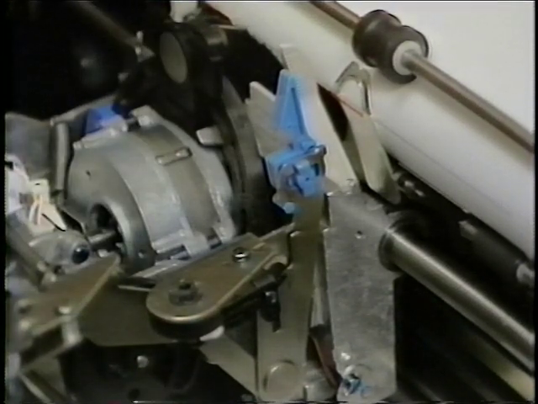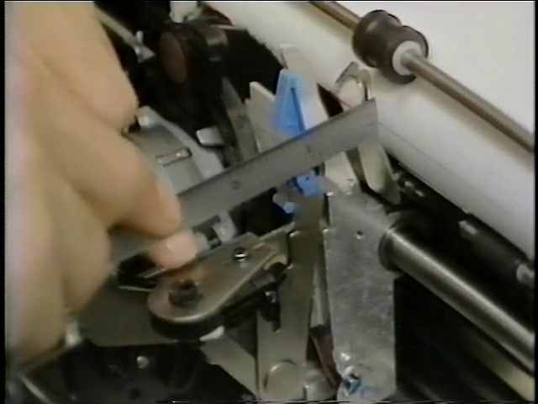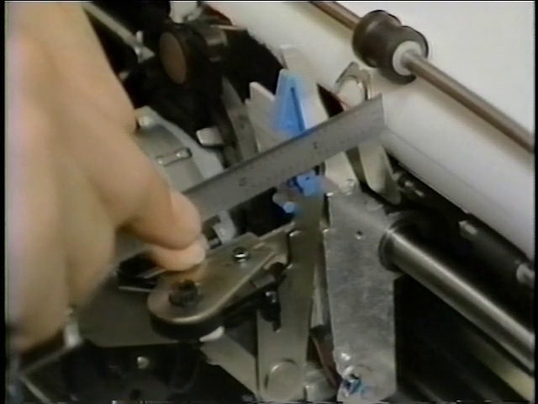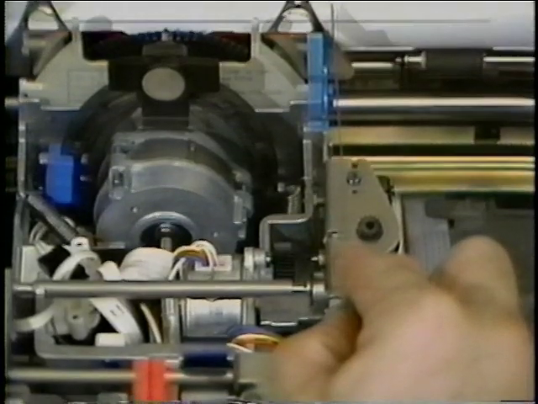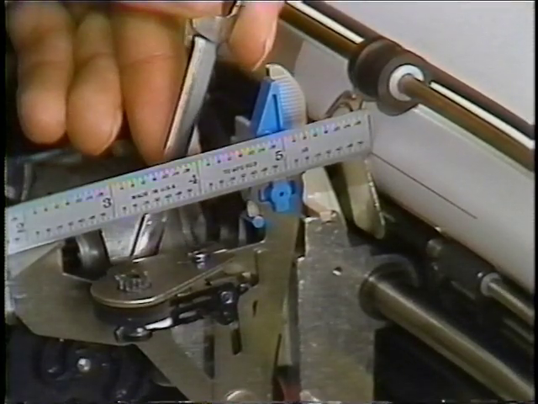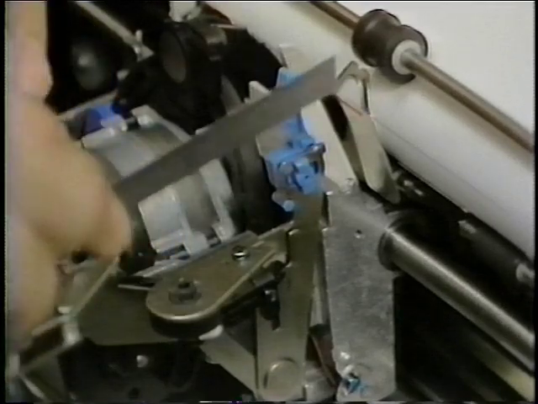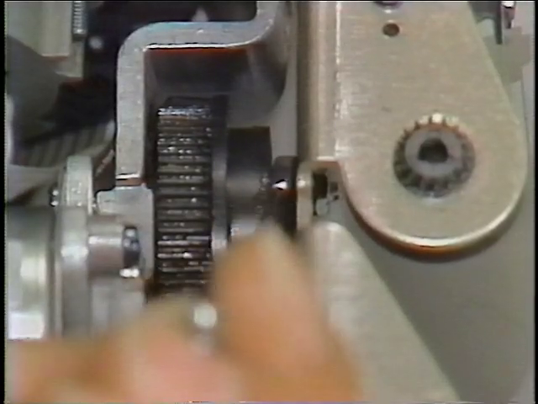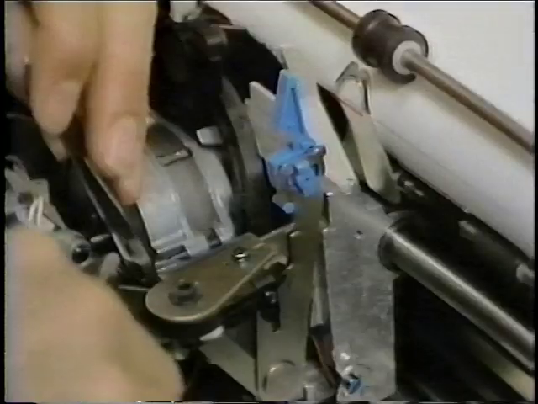Lay the metal ruler along the right side of the ribbon plate so the end just touches the paper. Then, turn the ribbon lift adjusting screw until the end of the ruler lines up with the underscore on the paper. When the ruler lines up with the underscore, tighten the lock nut and POR the machine.